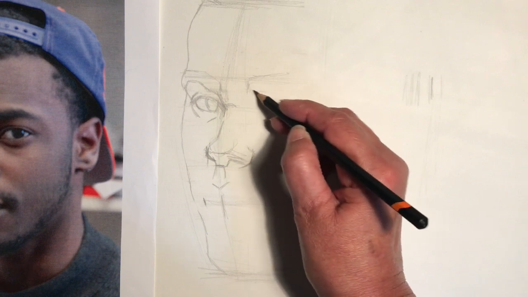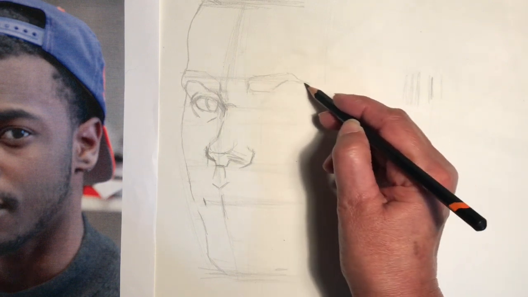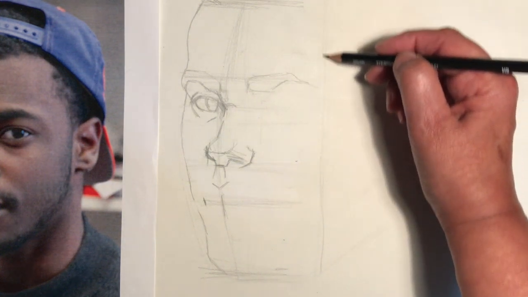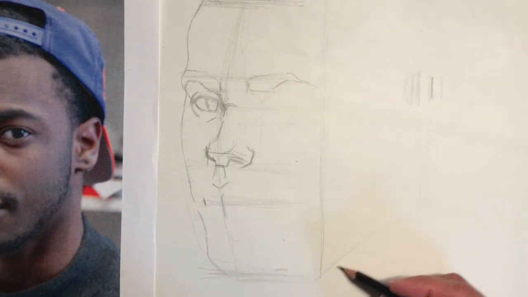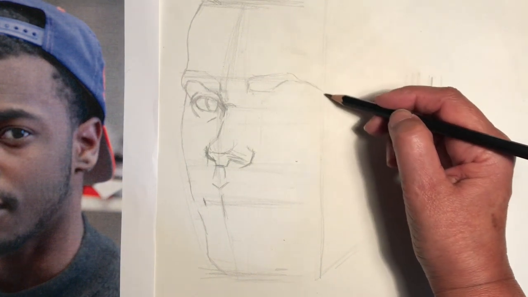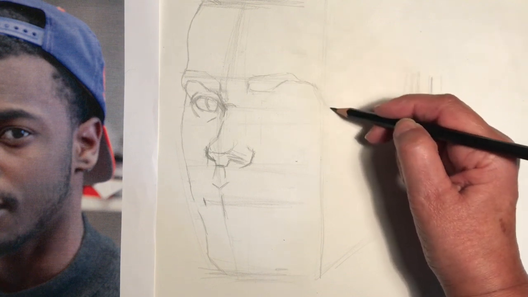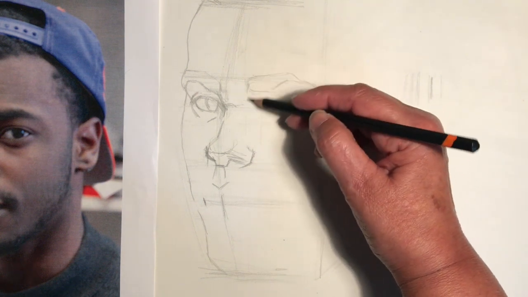Again, get that shape. It's very distinctive. Because we want to get, here's that side of the face. This is where the face turns to go backwards. So I've got to bring this socket area out to that, because that's where the skull would be.